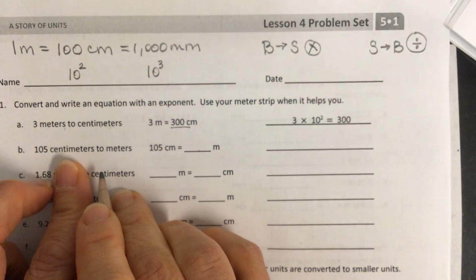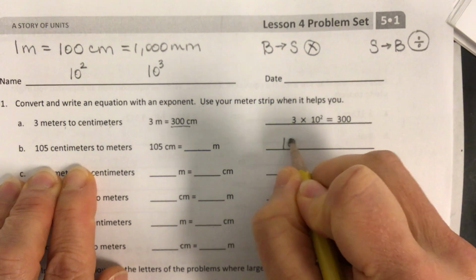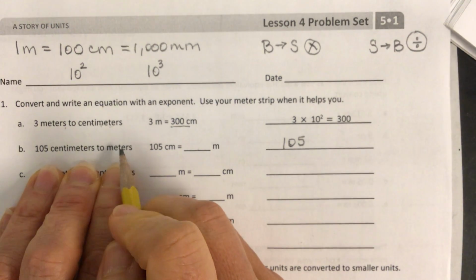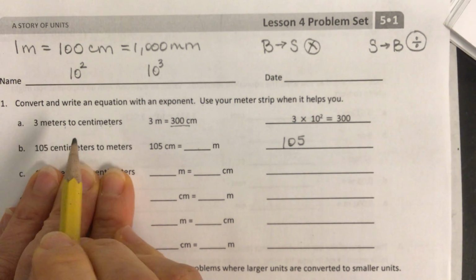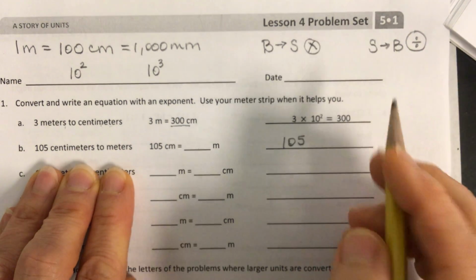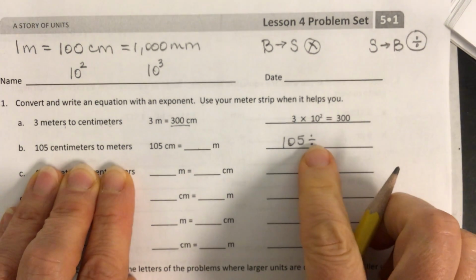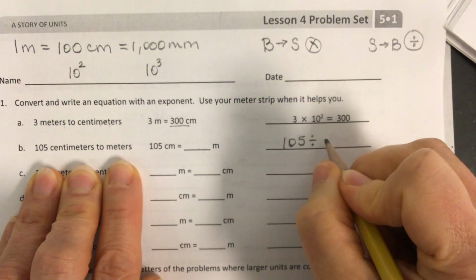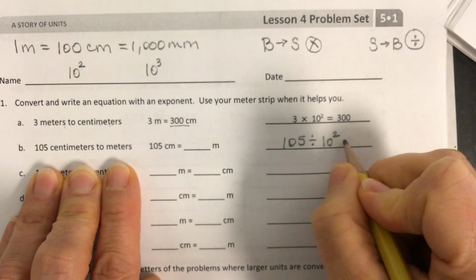Okay, so let's look at the next one. 105 centimeters. So I'm going to write 105. That's what I start with. And I want to convert that to meters. So I ask myself, which unit is bigger? This one. I'm going small unit to big unit. Small to big, I'm dividing. So I write divided by. Now what am I dividing by? There are 100 centimeters in a meter, so I'm dividing by 100, or 10 to the second power.